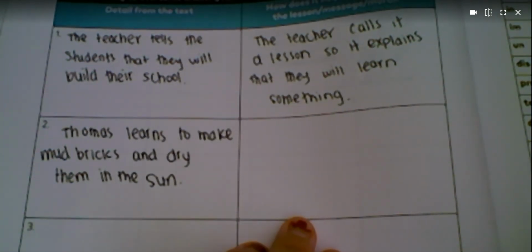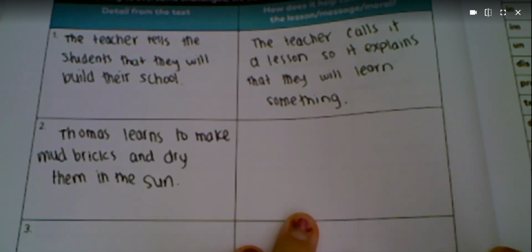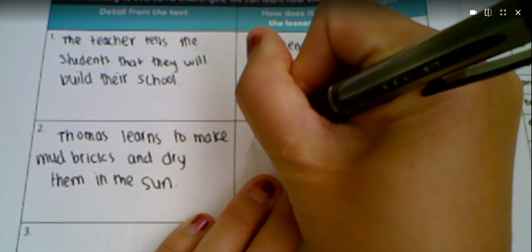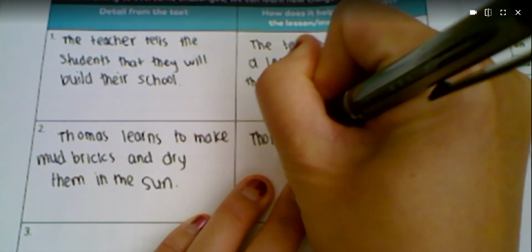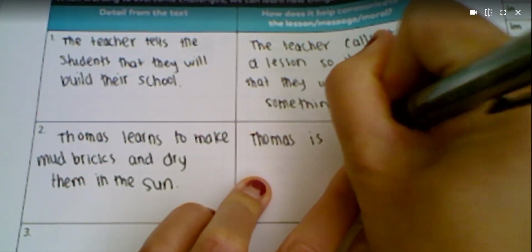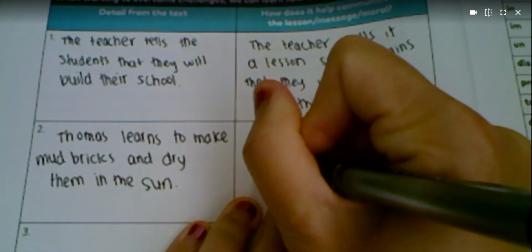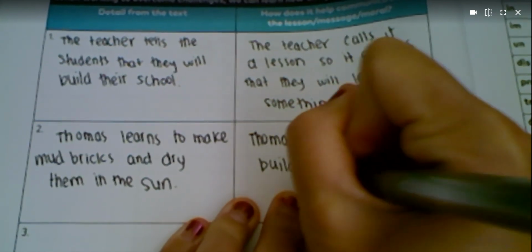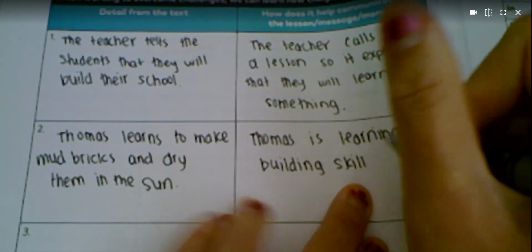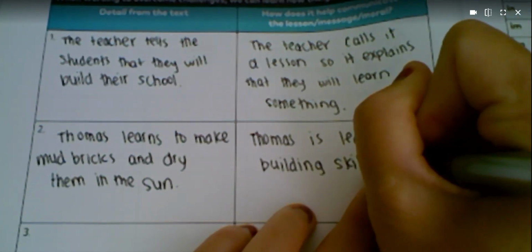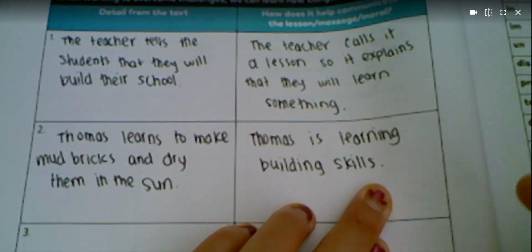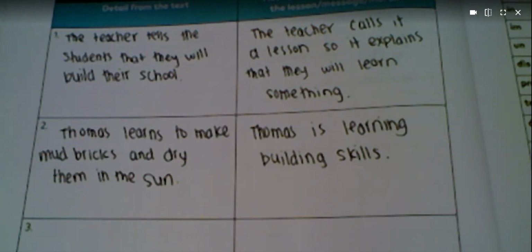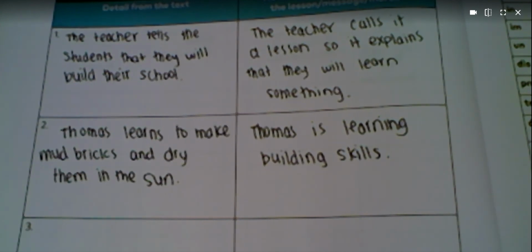Okay, then we want to go to the next box and it says, how does it help communicate the lesson, the message, or the moral? Perfect. If you said Tomas is learning building skills, you are correct. So we can write Tomas is learning building skills. Because remember, the message in the story or the lesson in the story is that when we're working to overcome challenges, we can learn new things. Oh, excuse me, I had to sneeze.